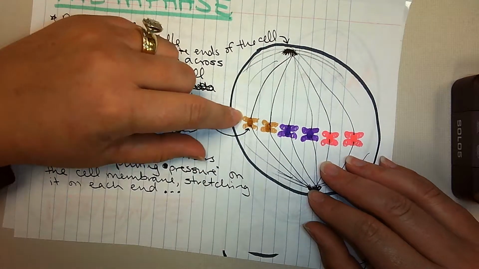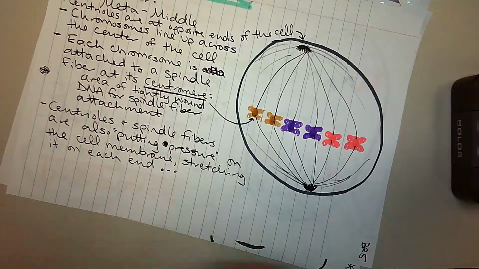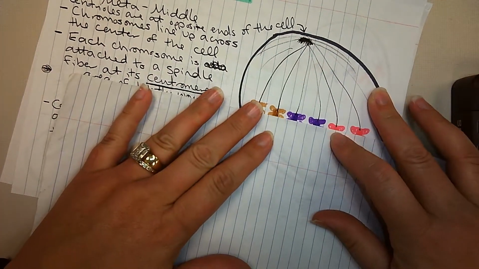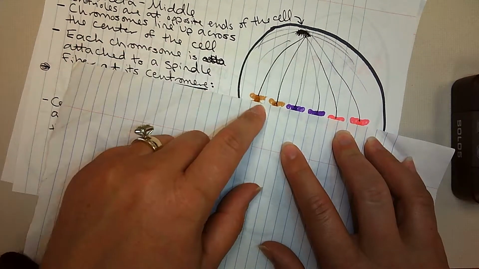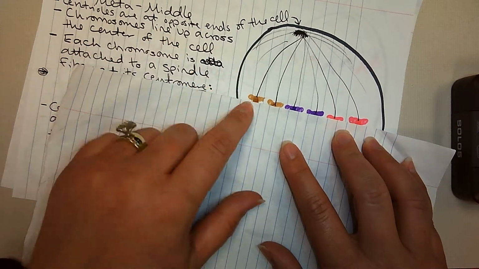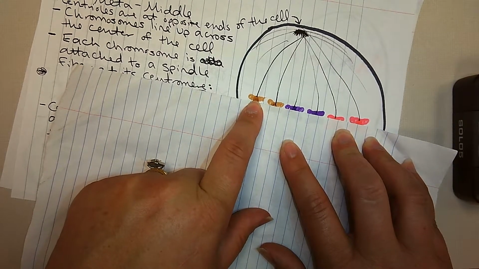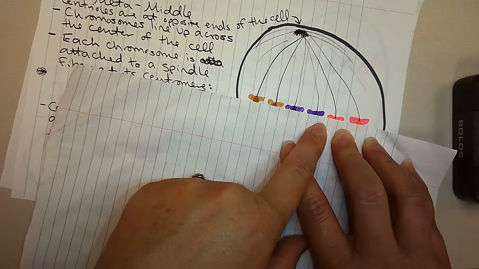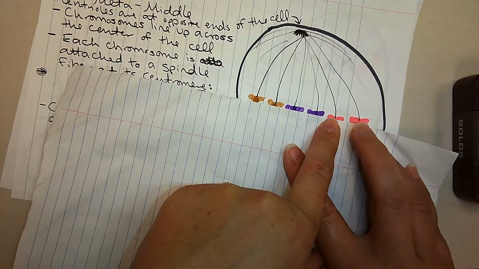So what happened is when this replicated, let me find a piece of paper that's blank, or almost blank. Let's say this is chromosome number 1. I got this chromosome from my mom and this one from my dad. And this is chromosome number 2. And I got this one from my mom and this one from my dad. And this is chromosome number 3. And I got this one from my mom and this one from my dad.